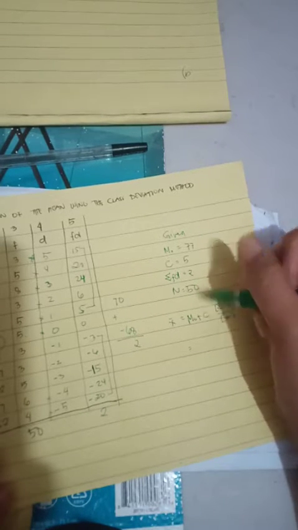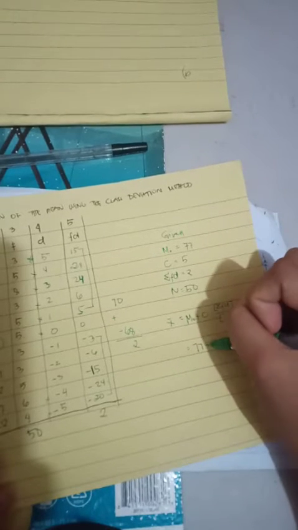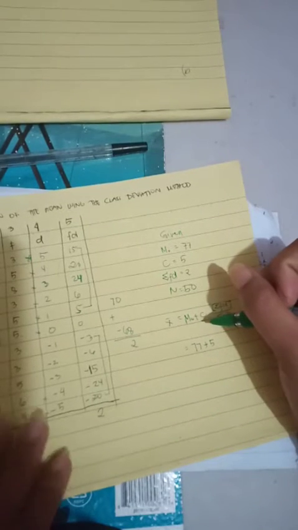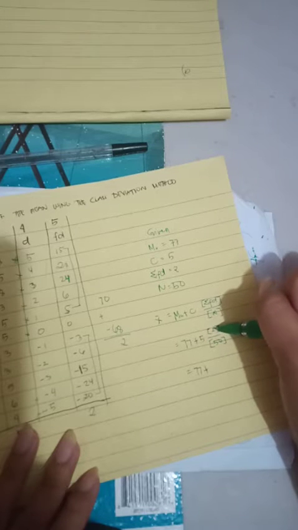And then our midpoint of origin is 77 plus the class interval 5 times the product of our frequency and deviation, which is 2, over the number of cases 50. Then equals 77 plus 5 multiplied by 2 is 10 over the number of cases.